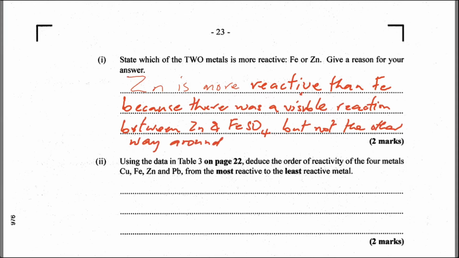I want to use evidence that was in the question. Using the data in table 3 on page 22, deduce the order of reactivity of the 4 metals, copper, iron, zinc, and lead, from the most reactive to the least reactive metal. And I think we did that earlier. Zinc won 3 matches, iron won 2, lead won 1, and copper did not win any. So zinc is more reactive than iron, which is more reactive than lead, which is more reactive than copper.